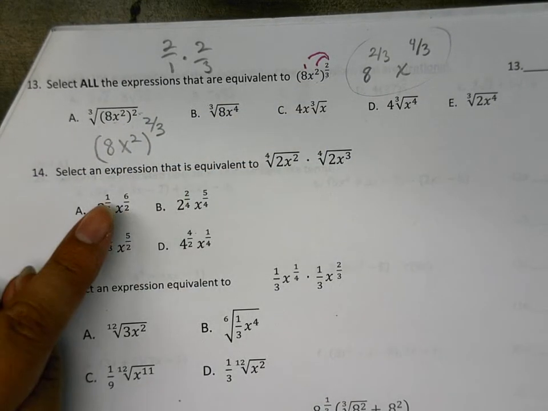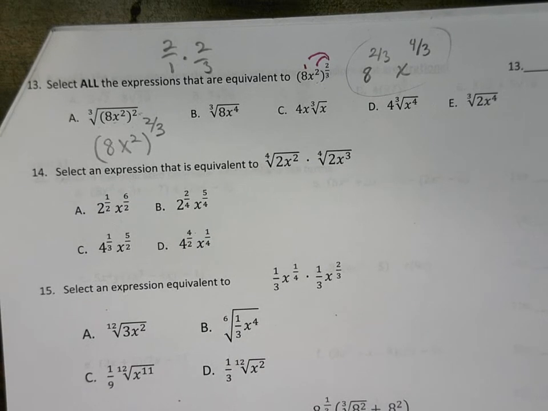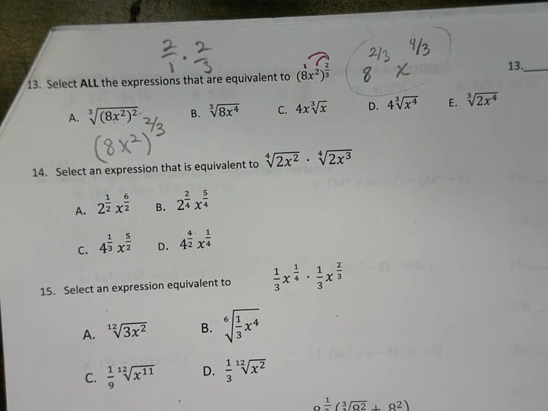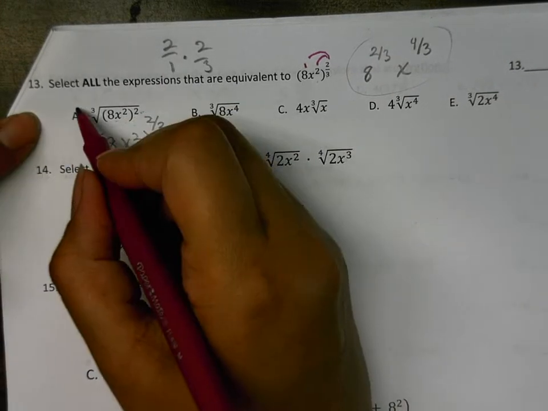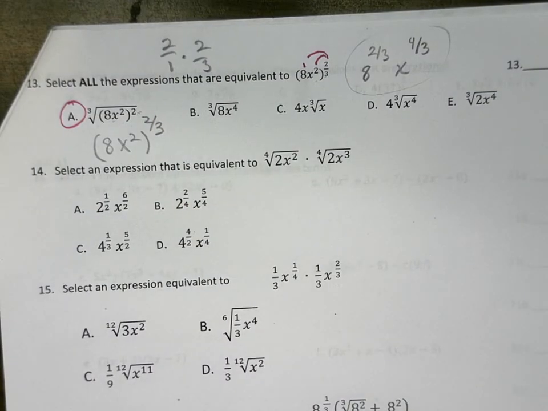Yes? So is letter A an equivalent expression? No. Yes? No. Ask me your question, Christina. Oh, number. Okay. We just put it in exponential form. Yes, I put it in exponential form. So is A an answer? Yeah. All right. Next one.